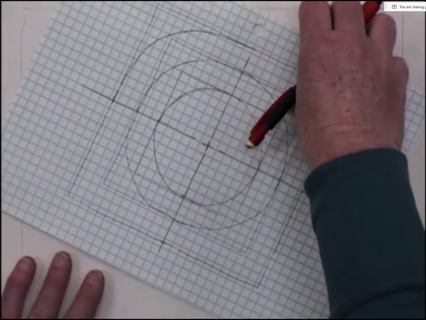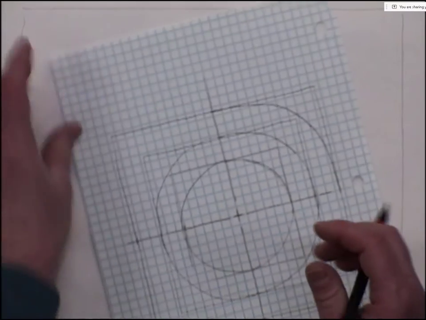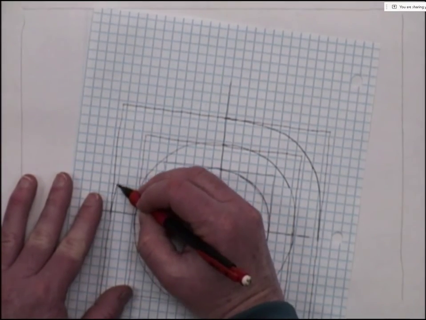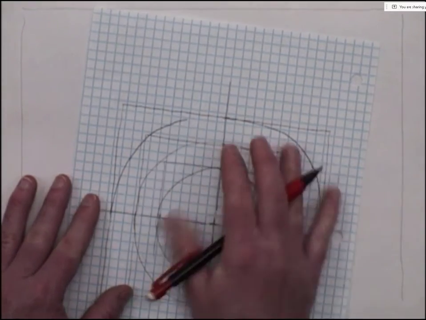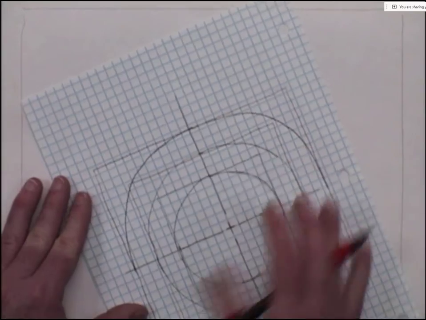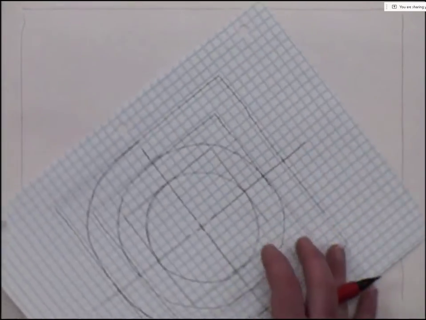And if you need to rotate your paper, since this is a sketch, we didn't tape our paper down. So if you are better at making that arc at a certain angle than you are at other angles, feel free to rotate that paper.